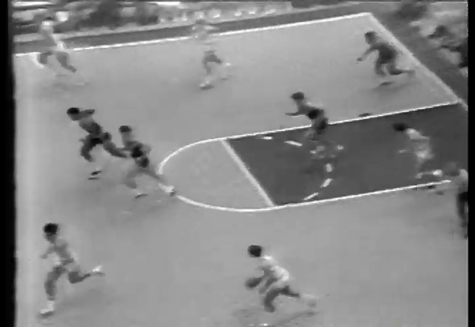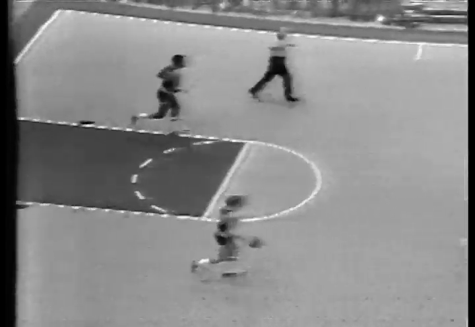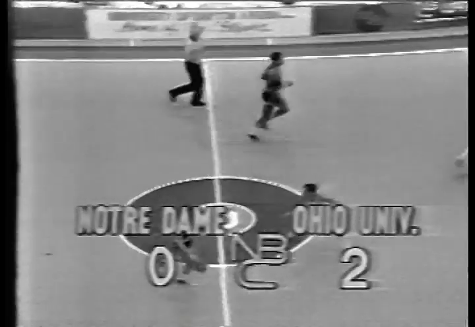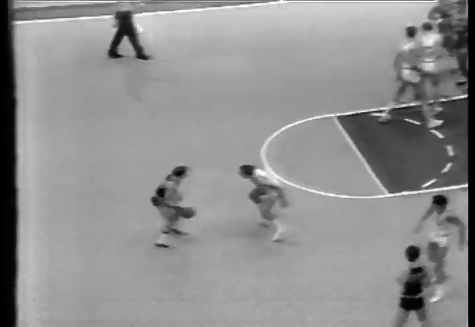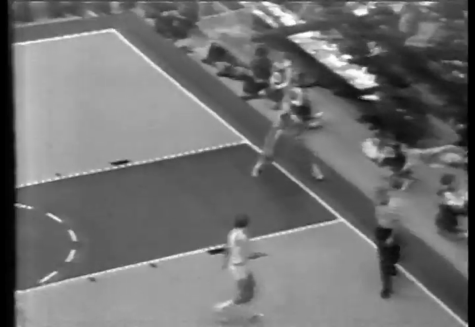Strickland, Danuski drives. Love on the rebound for Ohio U. Their best outside, who loves to drive the lane, from Ohio. And he buckets for Notre Dame. It's tied 2-all. Kowal brings it down.